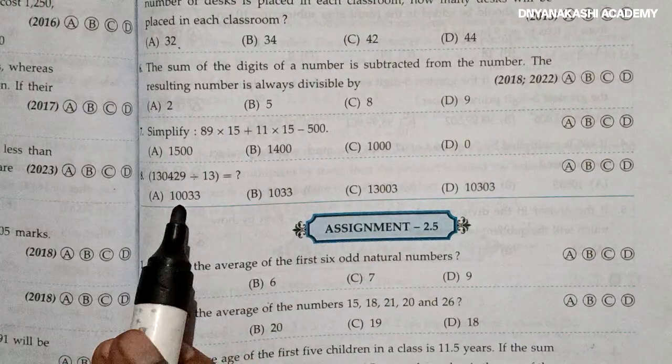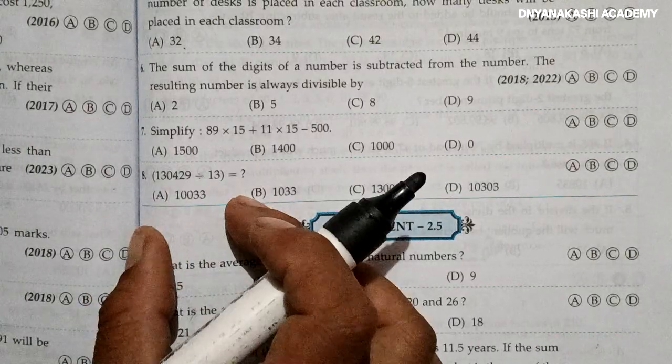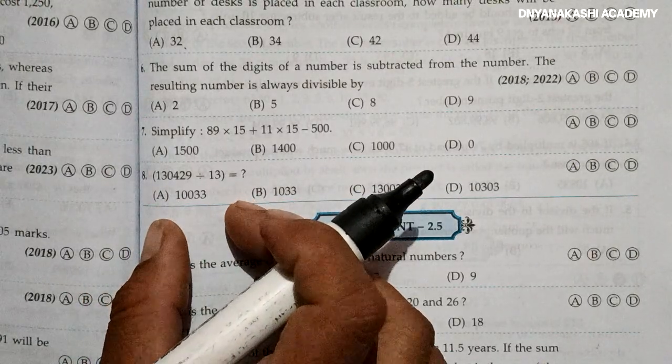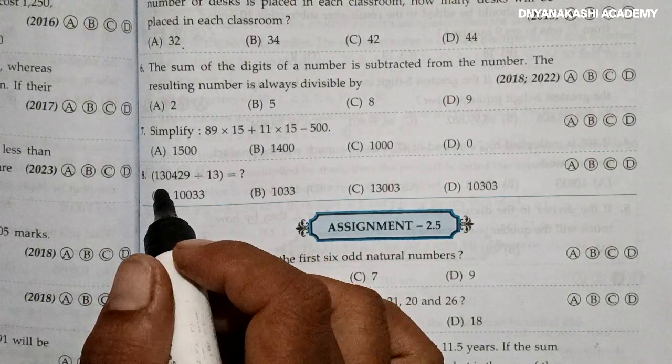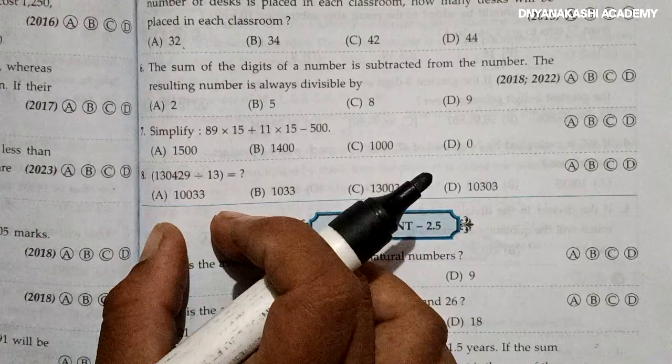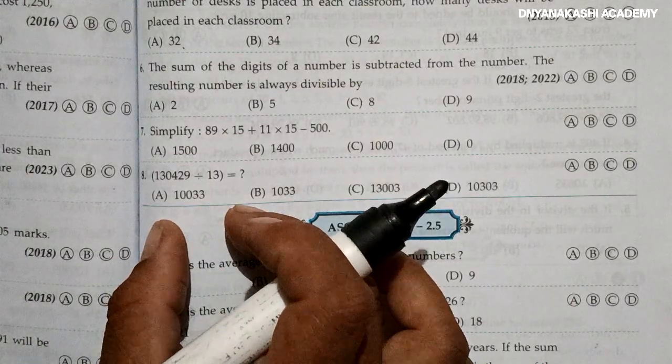And the next one is question 8. Already we know how to do the division of these two numbers. We know the 13 table, so directly you divide with this number, and this one is your homework. Please comment your answer.